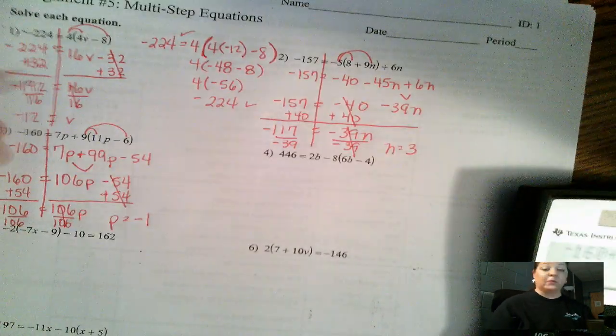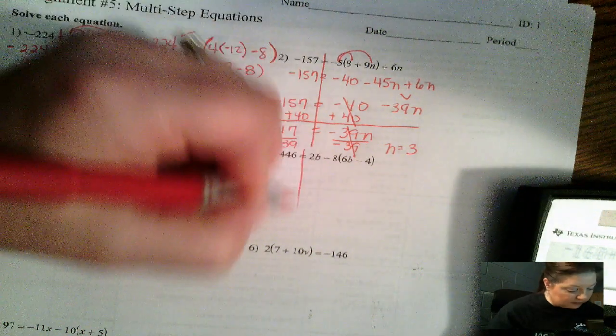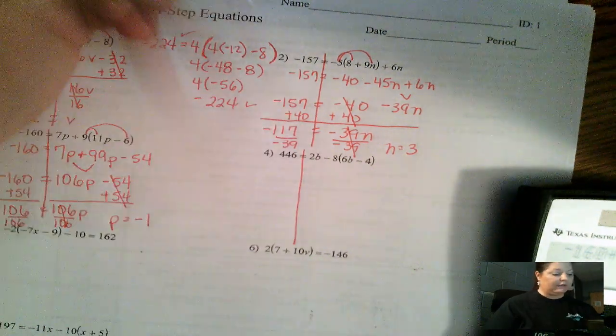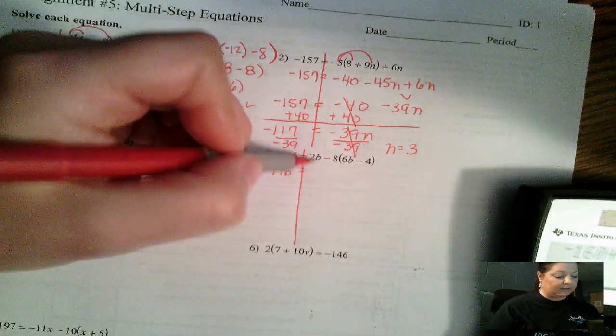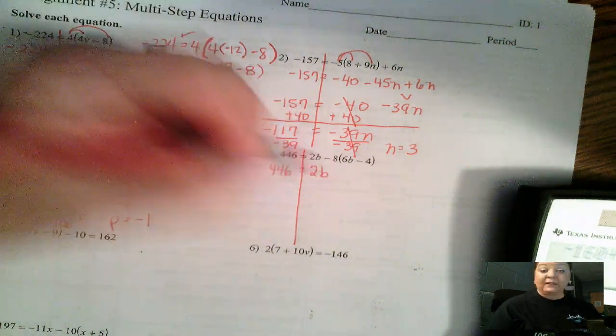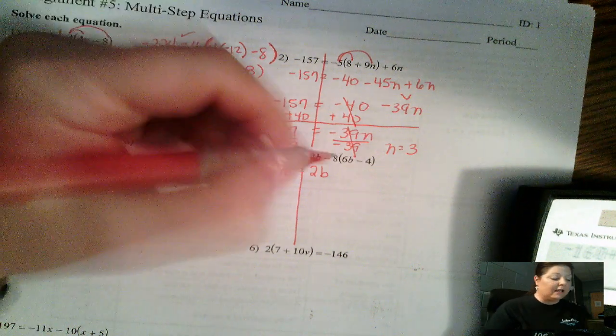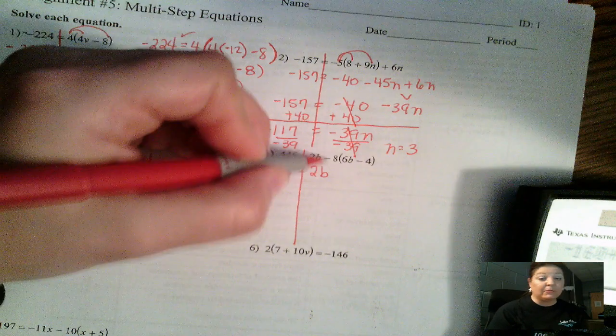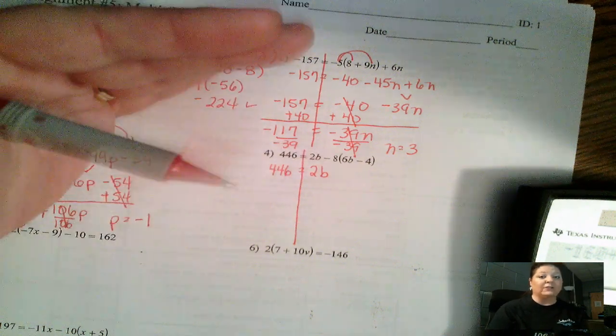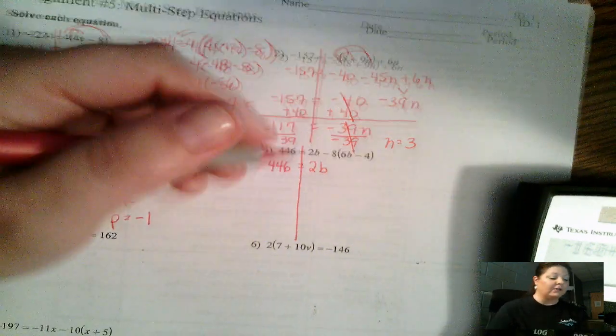All right, number 4, draw a line. Okay, so we have 446 is equal to, all right, so bring down our 2b because we don't have anything to put that with. Now we have minus 8 times 6b minus 4. So remember that minus is also like a negative, so we have to distribute that into our parentheses.